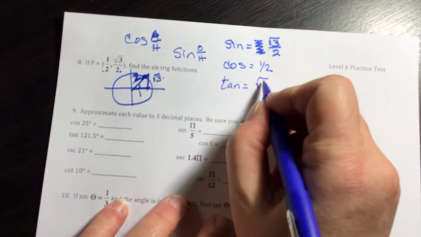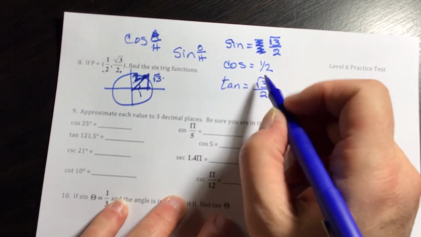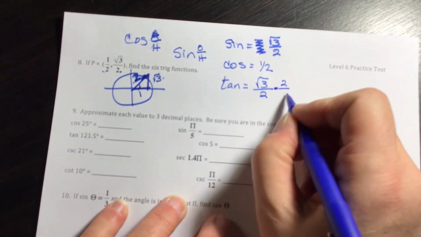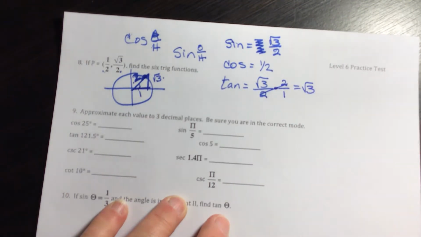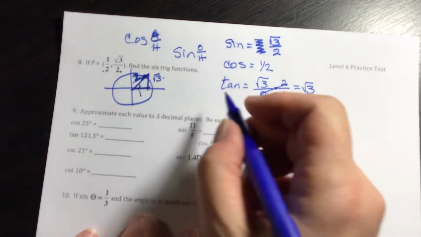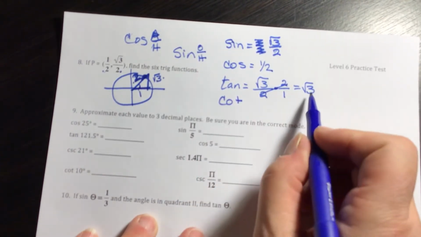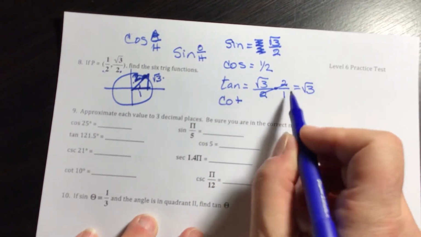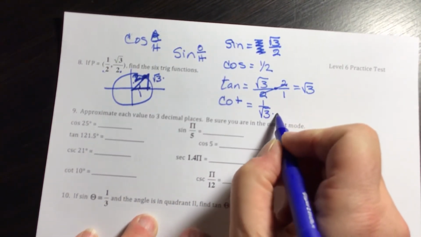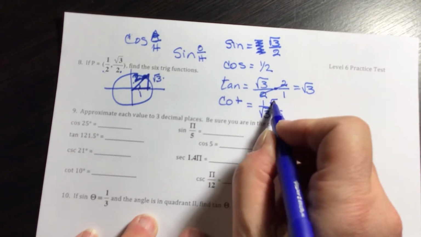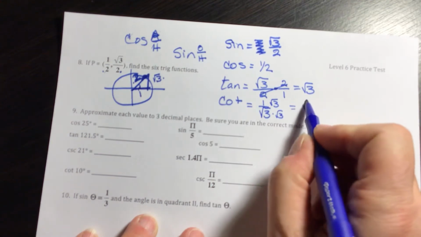So I have the square root of 3 over 2 divided by 1/2, or multiplied by the reciprocal, which is the square root of 3. Now I have cotangent, which would be 1 over the square root of 3. And if I rationalize the denominator, I'm going to have the square root of 3 over 3.